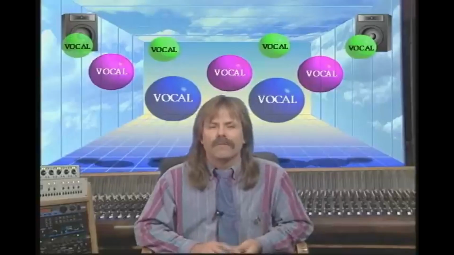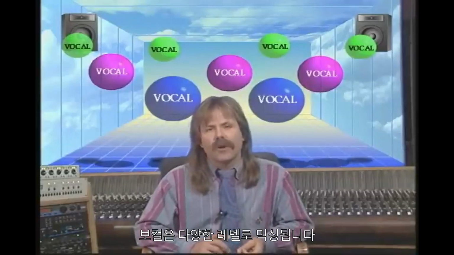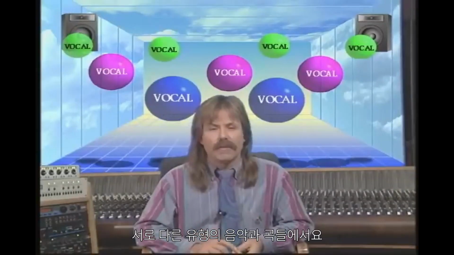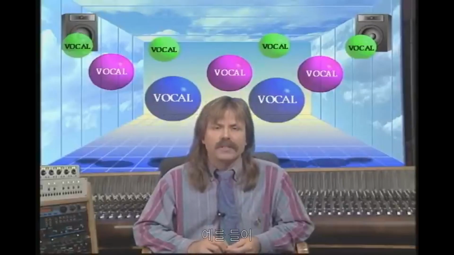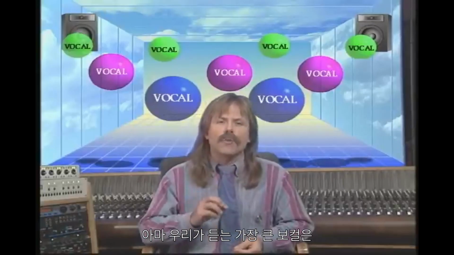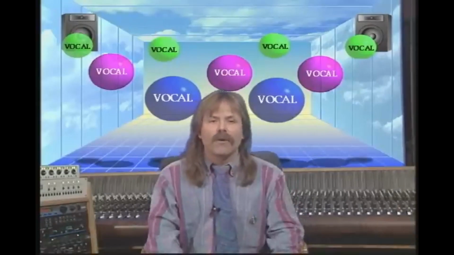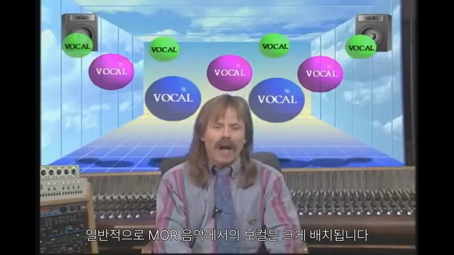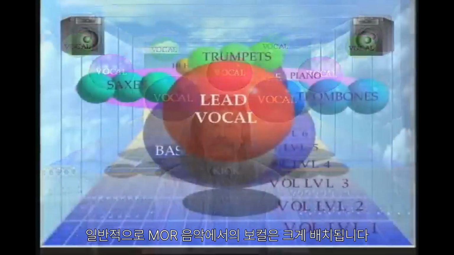Think about it. Vocals are commonly mixed at different levels for different types of music and for different types of songs. For example, probably the loudest we hear vocals is a cappella. Just kidding. Vocals are commonly quite loud in middle of the road music.